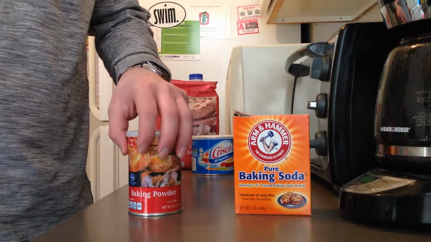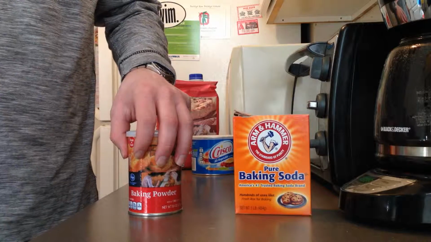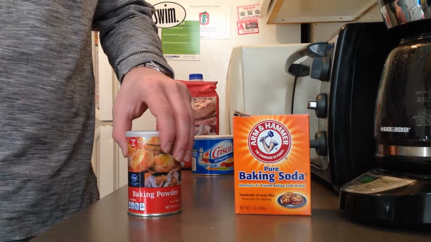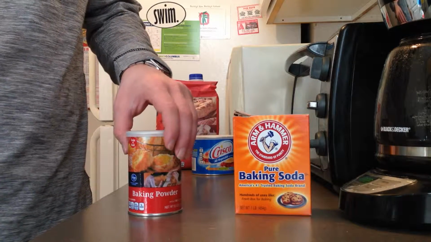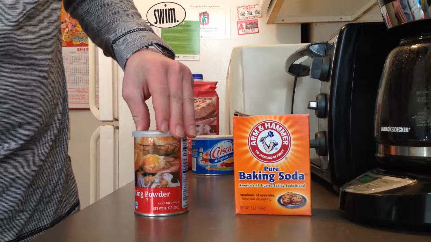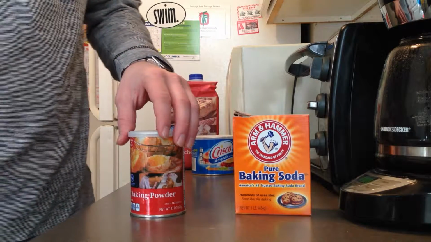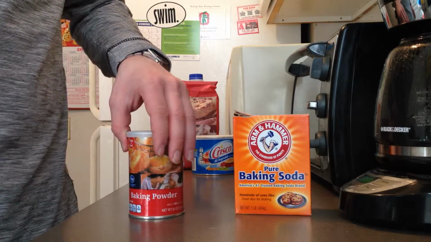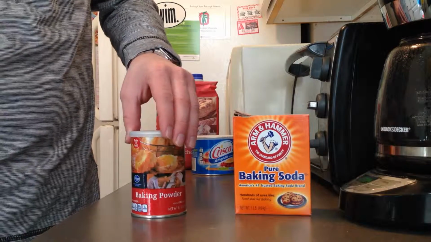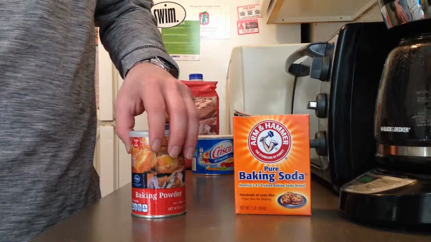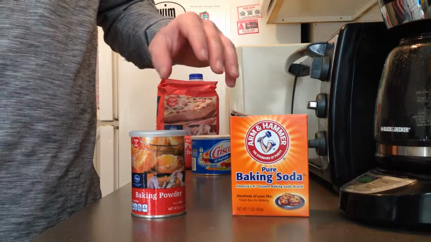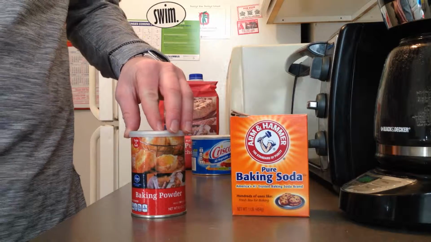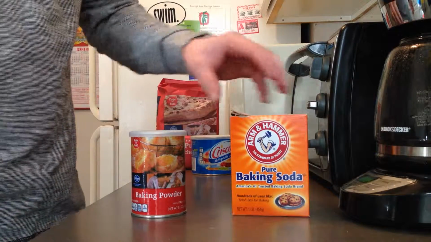I chose a biscuit recipe, and the biscuit recipe calls for baking powder because there is no acid in the recipe to activate the baking powder or baking soda. Baking powder also gives a neutral flavor. Baking powder can be substituted for baking soda, but baking soda cannot be substituted for baking powder because an acid is necessary to activate it.